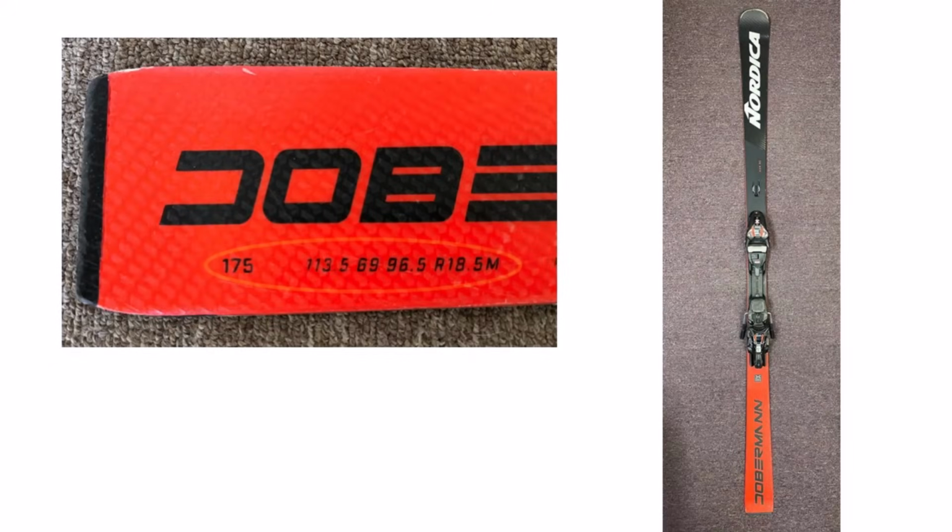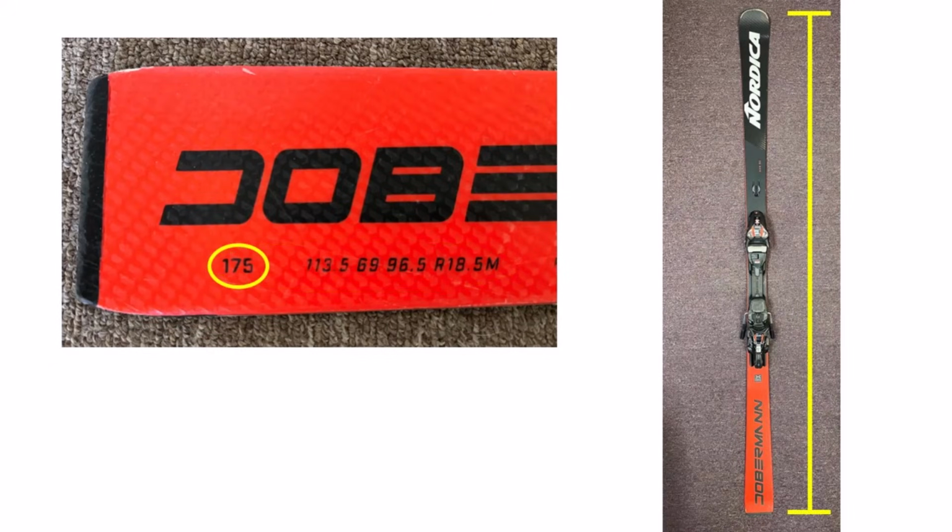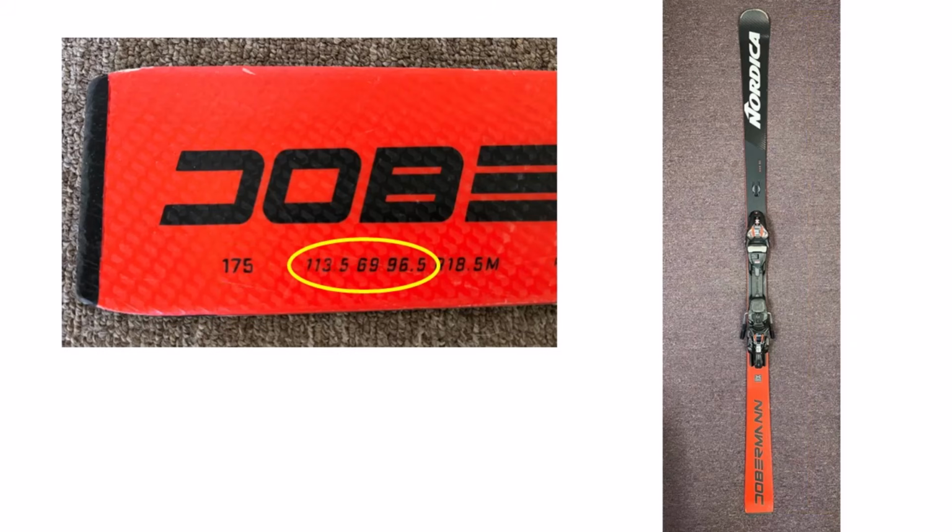If you look at the tail of the ski, you will see some printed numbers. On this ski, the first number, 175, represents the ski length in centimeters. Then three values, the tip, waist, and tail. The 113.5 is the width of the tip in millimeters. Then 69 millimeters, which is the waist width. This is the one that represents the ski width.